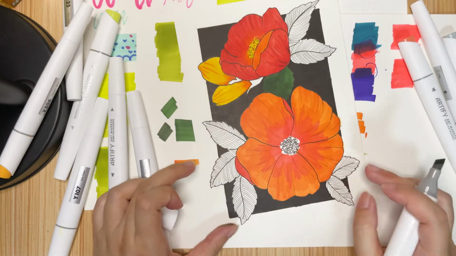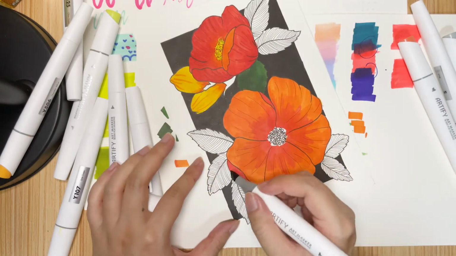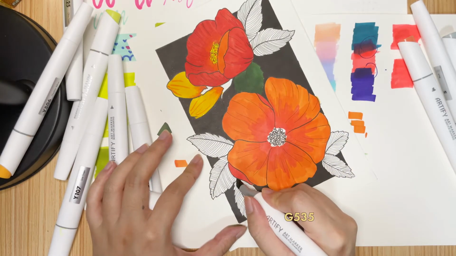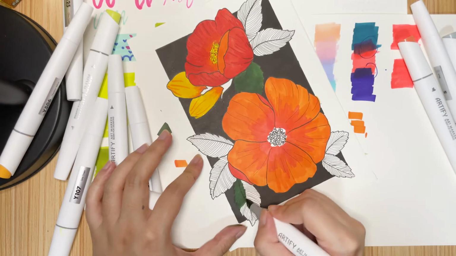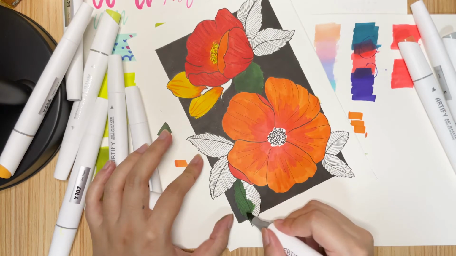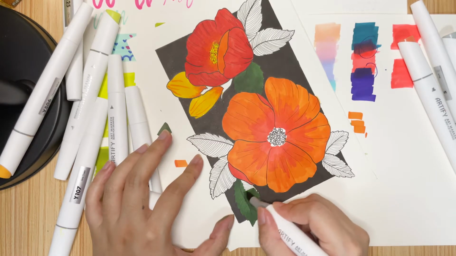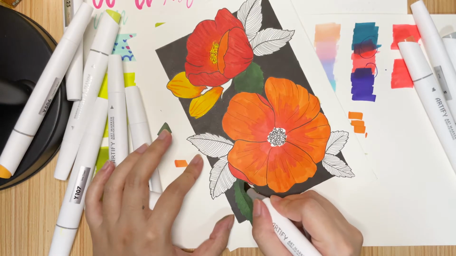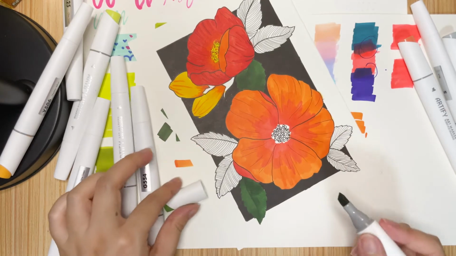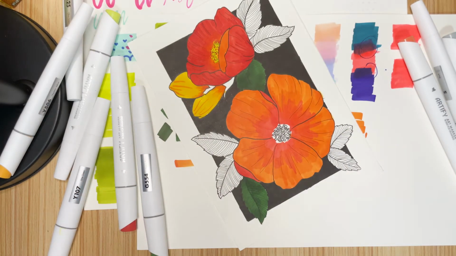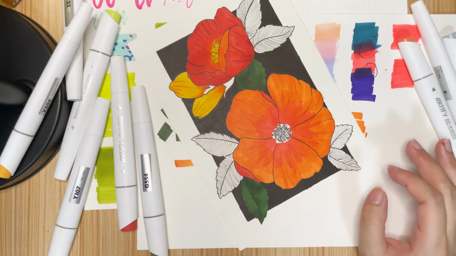Okay, sorry, I just noticed that I forgot one leaf needed to be colored dark green here. Let me finish that first. Okay, that's all for the dark green leaves.